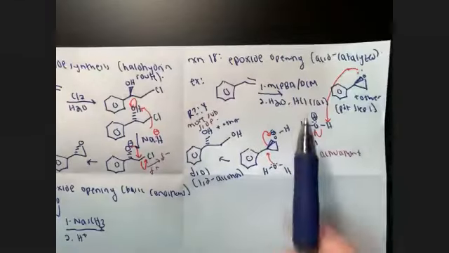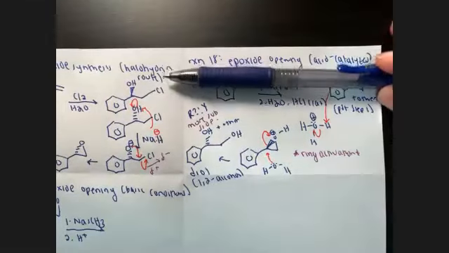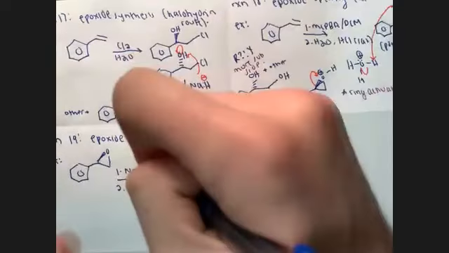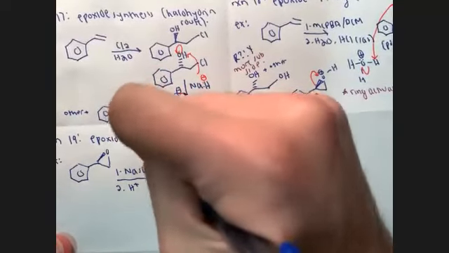So the difference between the first one and the second one was, we didn't necessarily need the mCPBA, but everything was in one step when we opened. Here, 2 things have to happen, so it's 2 steps. This is a base, so it's going to be governed by SN2, base, sterics, all of these things that we're used to, and it's going to attack the less substituted side. So in terms of regiochemistry, it's also going to be less substituted addition.